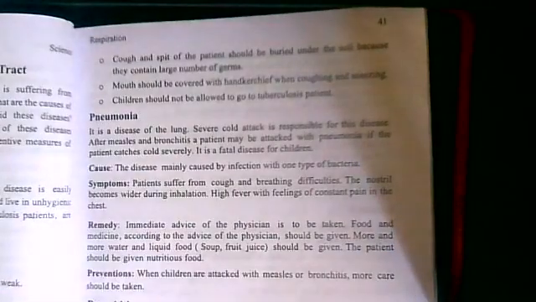Food and medicine according to the advice of the physician should be given. More and more water and liquid food, soup, fruit juice should be given. The patient should be given nutritious food. Prevention: when children are attacked with measles or bronchitis, more care should be taken.